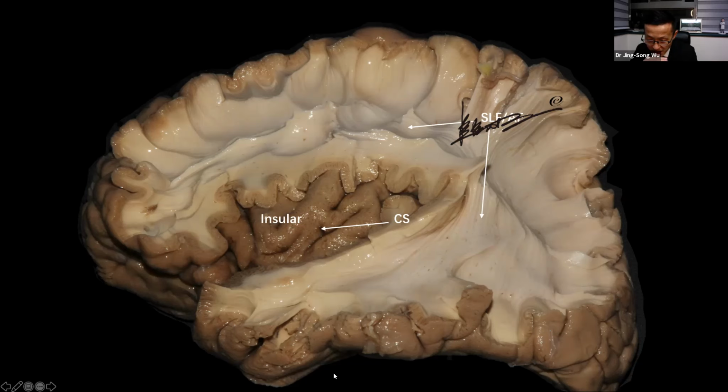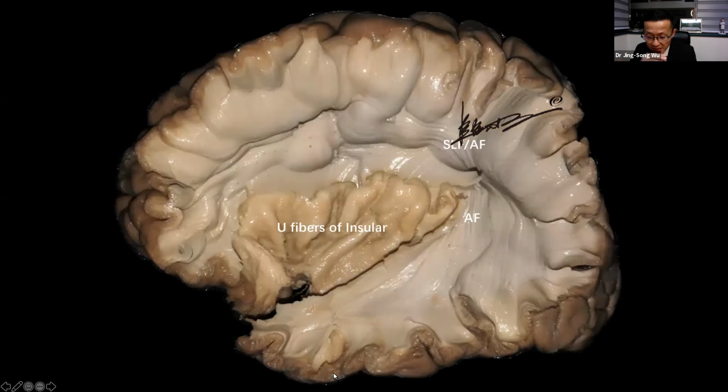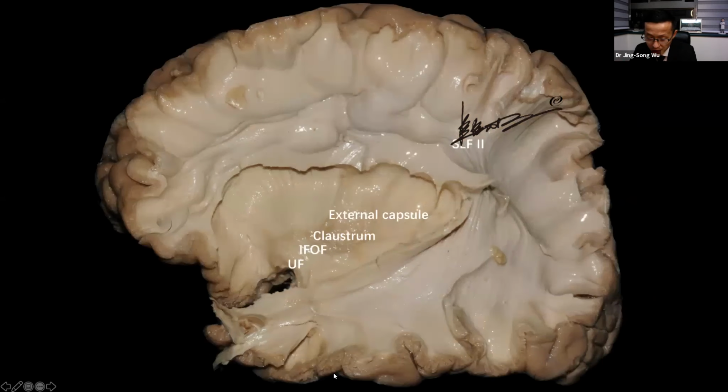The arcuate fasciculus and superior longitudinal fasciculus parts 2 and 3 surround the superior, inferior, and posterior edges of the insula. Under the insular cortex are U-shaped fibers. In the next layer is the external capsule, which consists of the uncinate fasciculus, inferior frontal occipital fasciculus, and the cross-jewel cortical fibers from rostral to caudal.